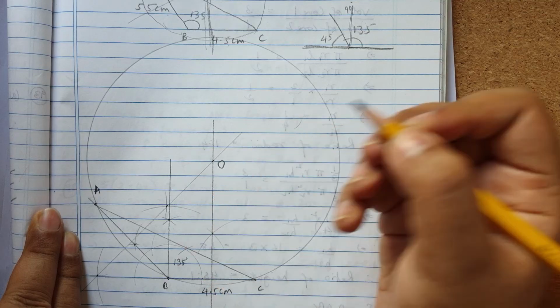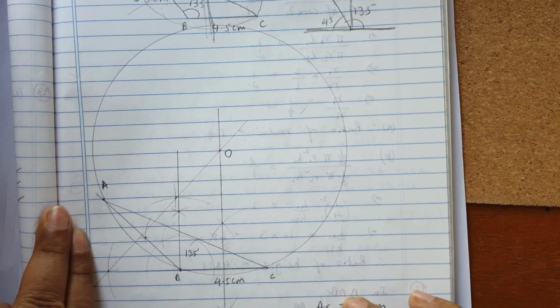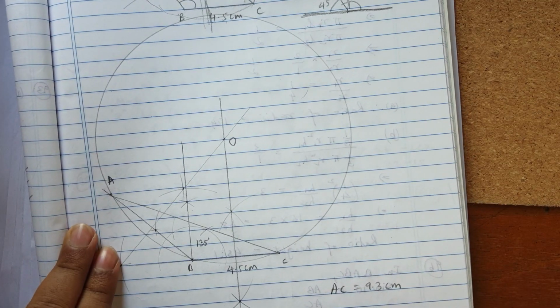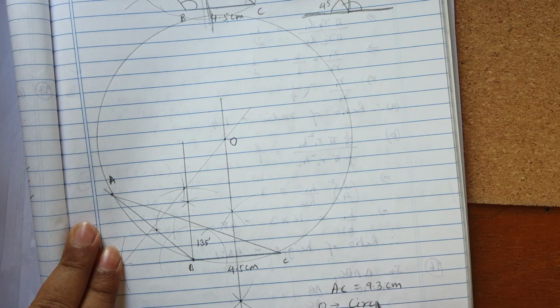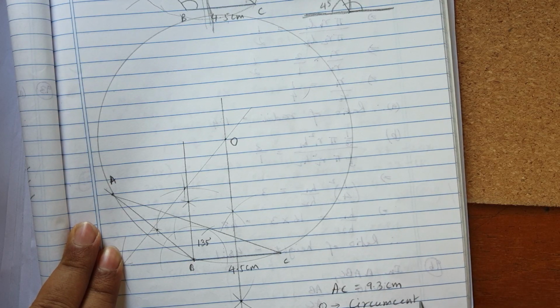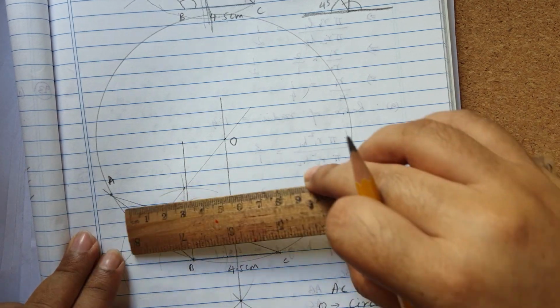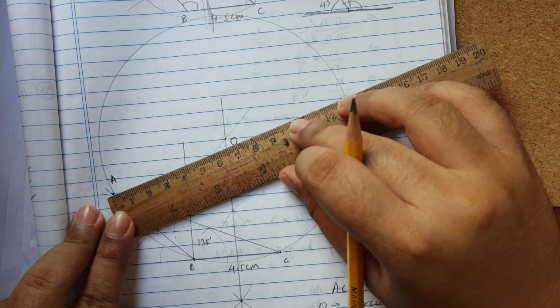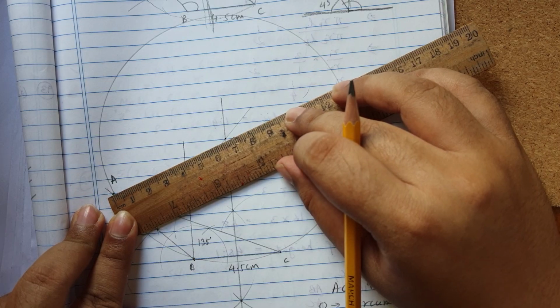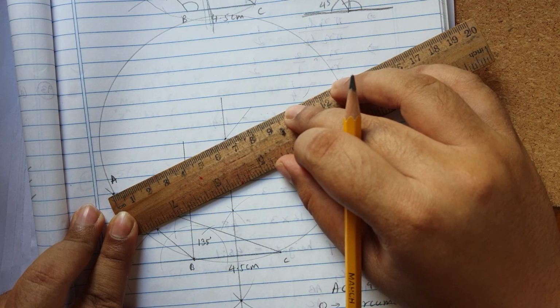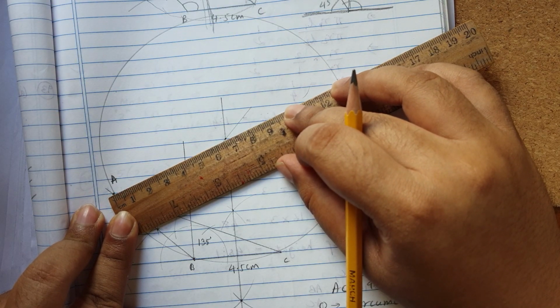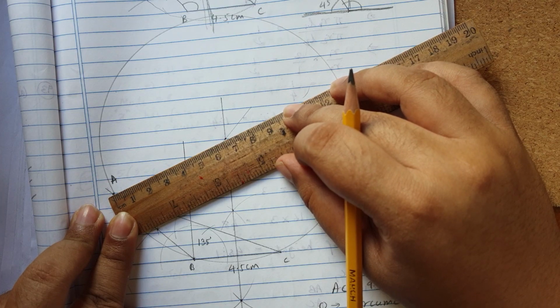This is O, circumcenter. So I just need to mention that O is my circumcenter, and it's also a good practice to measure the circumradius. So if I measure the circumradius, it's about 6.5 centimeter or about 6.6.